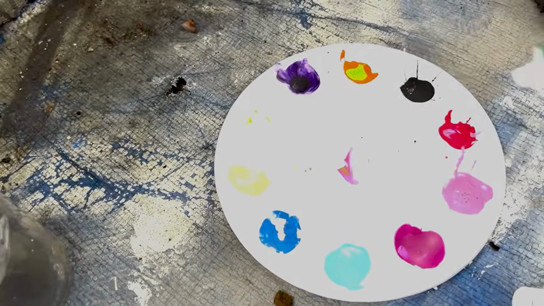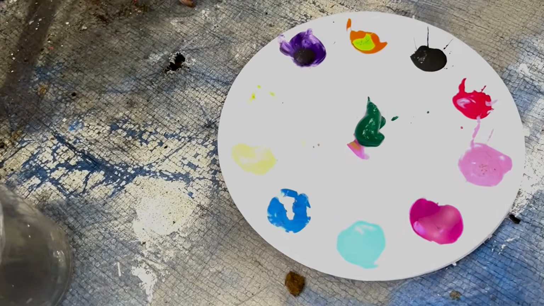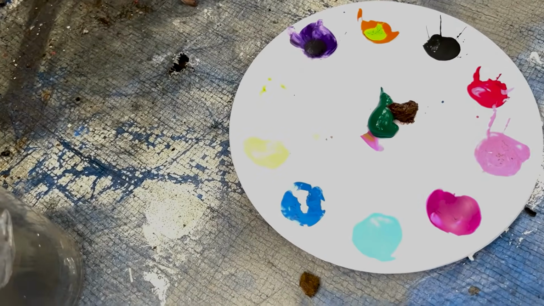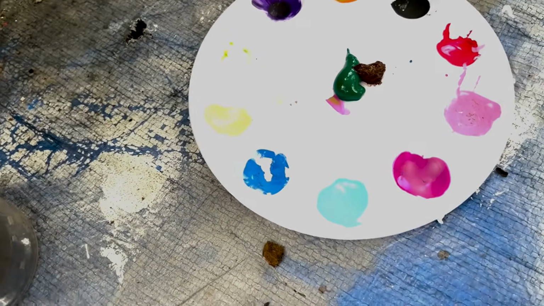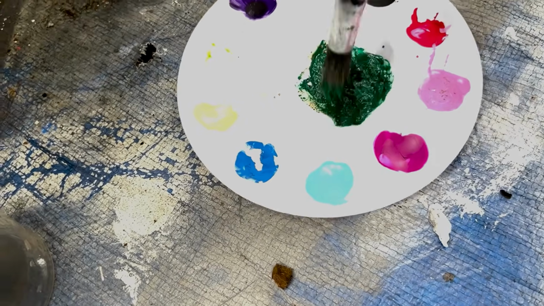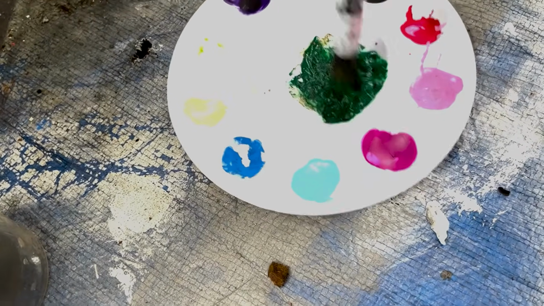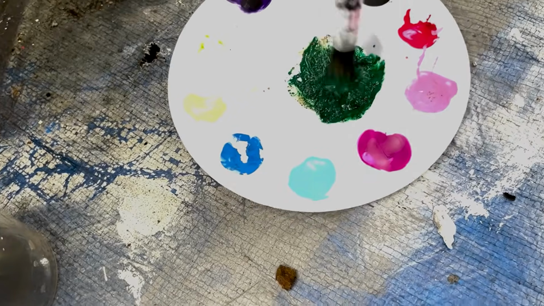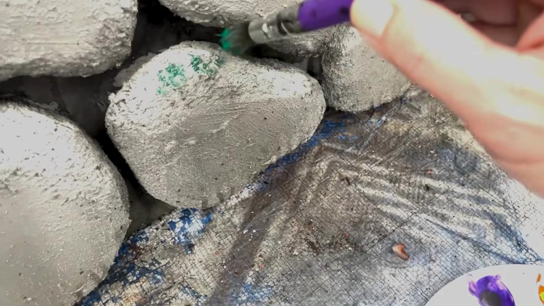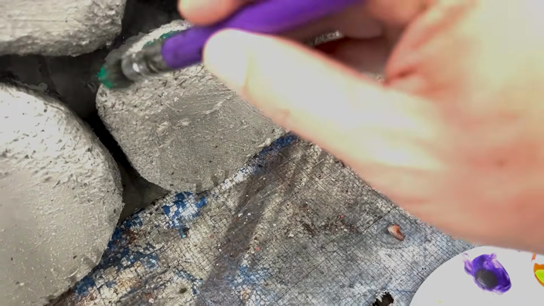So I wanted to have that realistic look. Now that we've got the rocks where we want them, I just wanted to add a few extra details. So first I mixed in some brown and green paint, mixed them together, and decided to do some dry brushing around the edges of some of the rocks to give it more of a moldy look, like there's mold actually growing on the rocks.